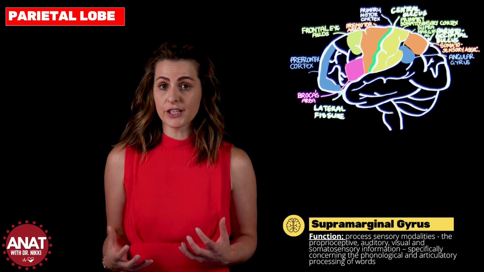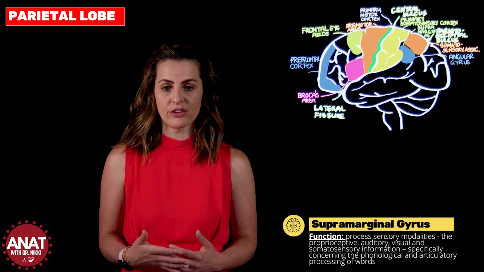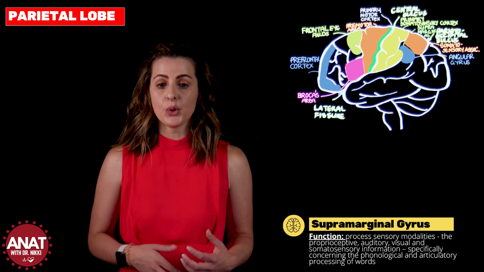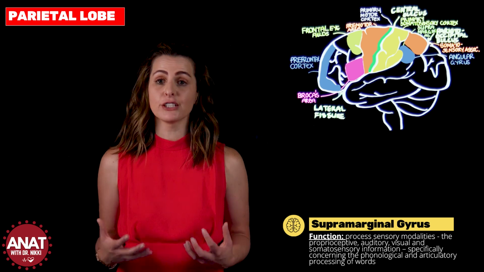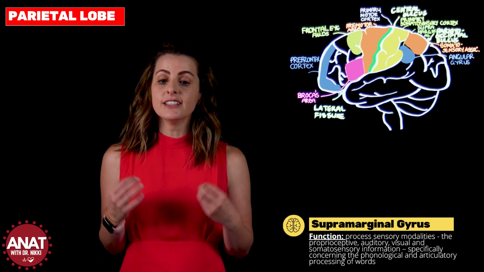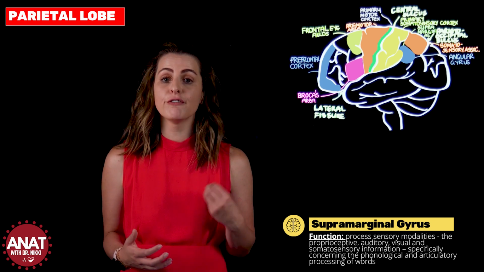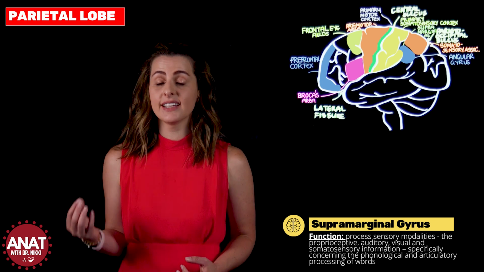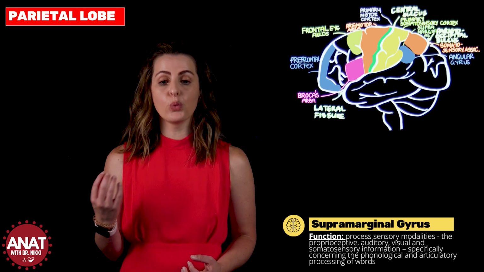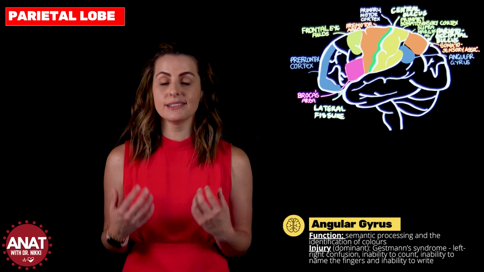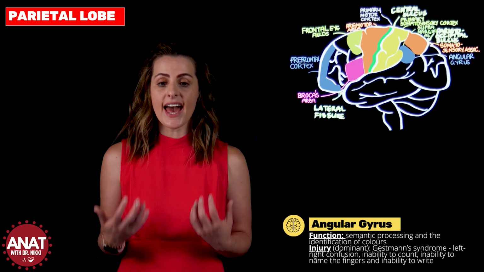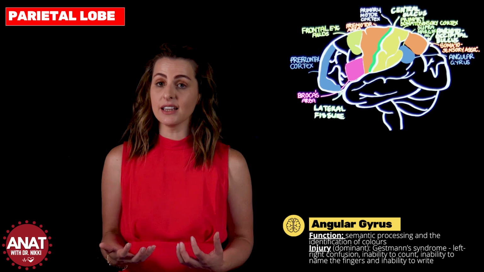The specific function of the supramarginal gyrus is to process sensory modalities, which are our proprioceptive, auditory, visual, and somatosensory information, specifically concerned with phonological and articulatory processing of words. The angular gyrus, on the other hand, works on our semantic processing and the identification of colours.